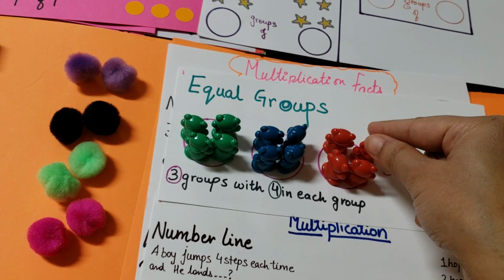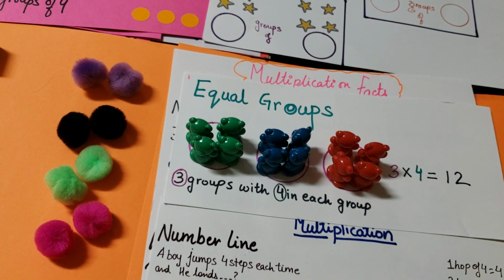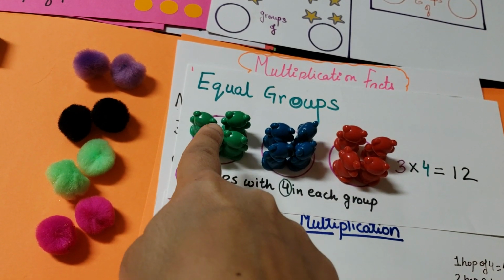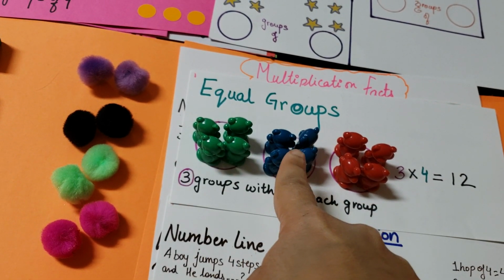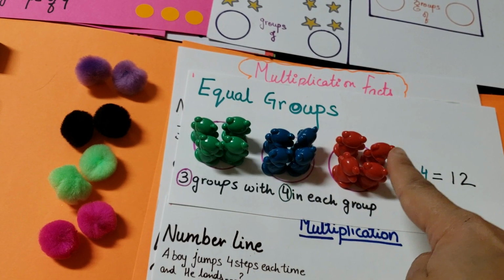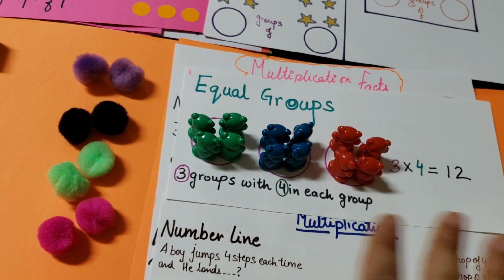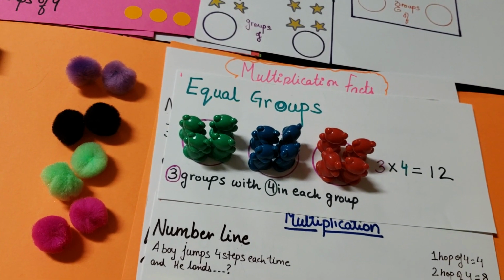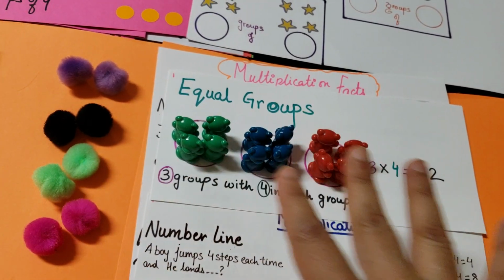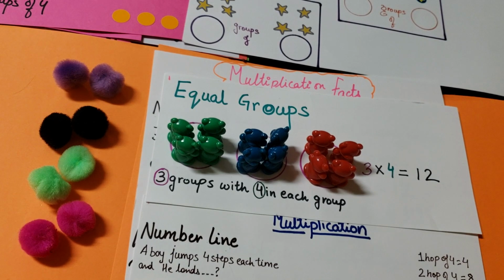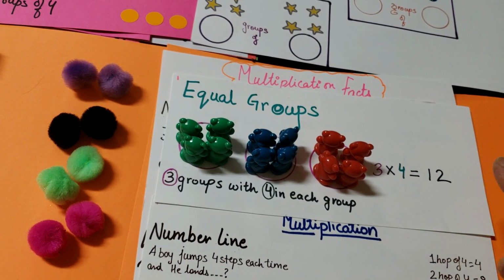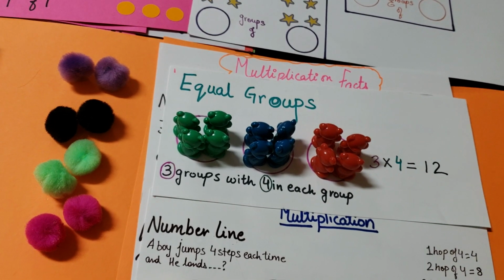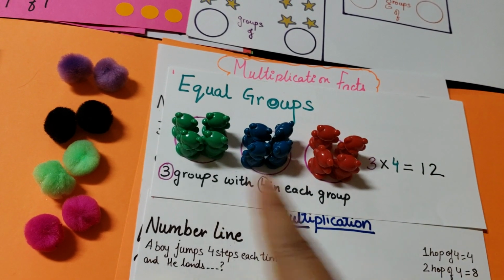Perfect. Now you have to tell me how many teddy bears there are in each group. So there are 4 teddy bears in group number 1, 4 teddy bears in group number 2, 4 teddy bears in group number 3. That's it. You're going to leave it there. You're not going to extend to 3 into 4 is 12. We're going to practice this first for a couple of days until they realize and say 3 groups of 4. They should be so thorough with 3 groups of 4.